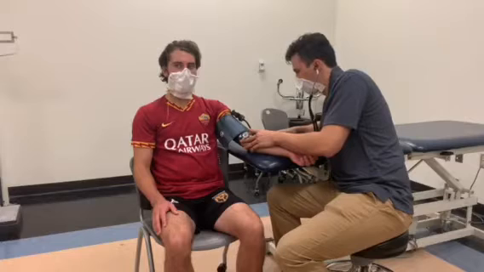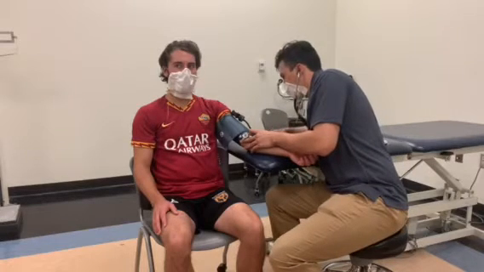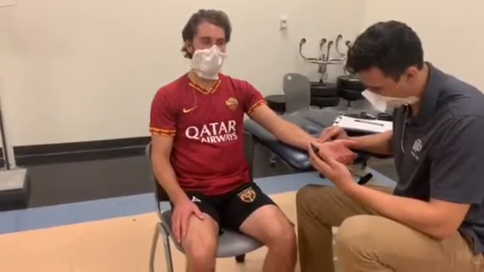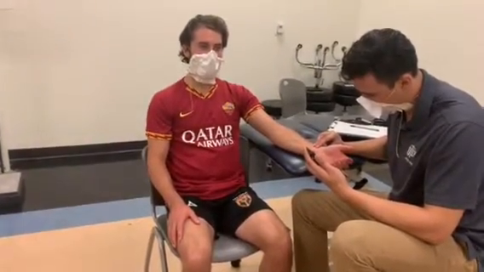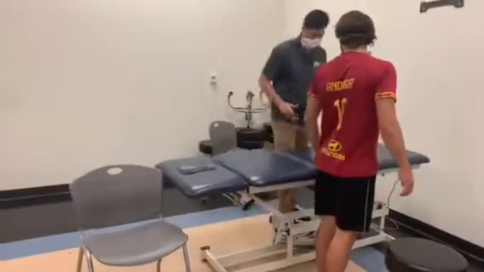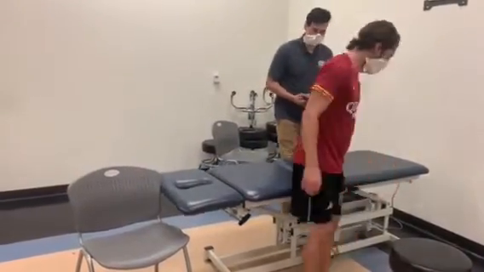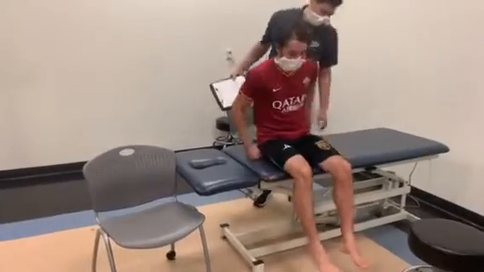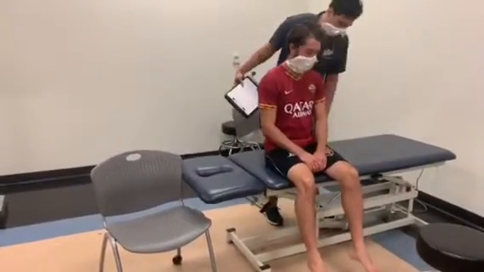The physical therapist will then begin to check the patient's cardiovascular and pulmonary system by measuring his blood pressure, heart rate, and respiratory rate. The physical therapist will then ask the patient to take off his shoes and socks and to sit on the plinth to begin the cardiovascular and integumentary portion of the systems review.